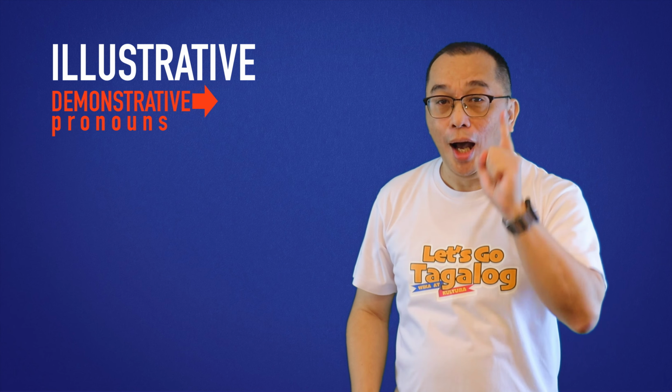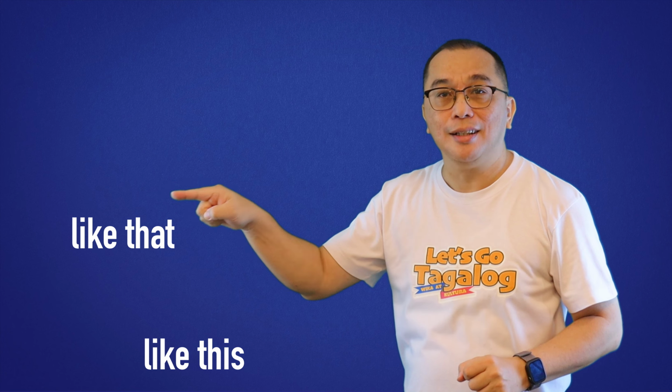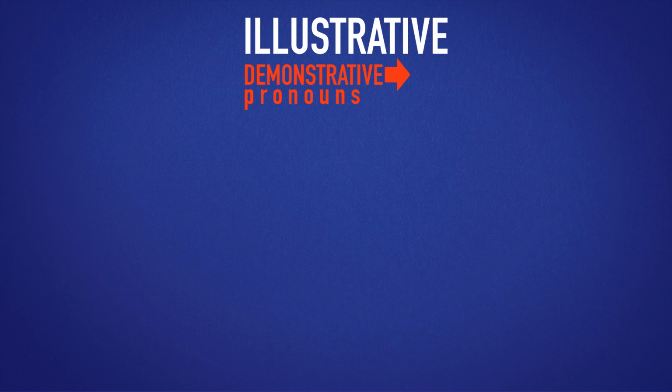Illustrative demonstrative pronouns are used to illustrate or show something or how things are done. Ganito, ganiyan, ganoon. Like this, like that over there. If this set of demonstrative pronouns sound familiar, well, it's because they are.